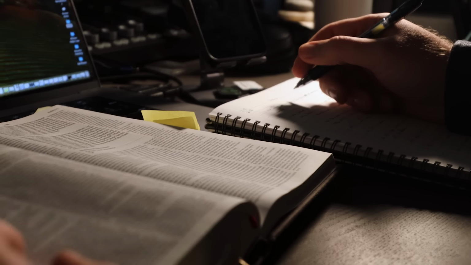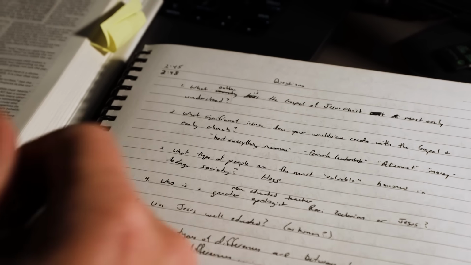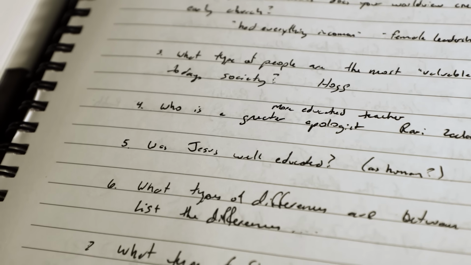This is mine that I use all the time. And in this notebook, I have one priority, and that is ask questions. That's all I do. I just write down questions when I'm reading the text. I come across something that I don't understand, something triggers my mind to try to research something else. I just want to write down as many questions that I have. It's not about answering the questions. It's about writing the questions down.